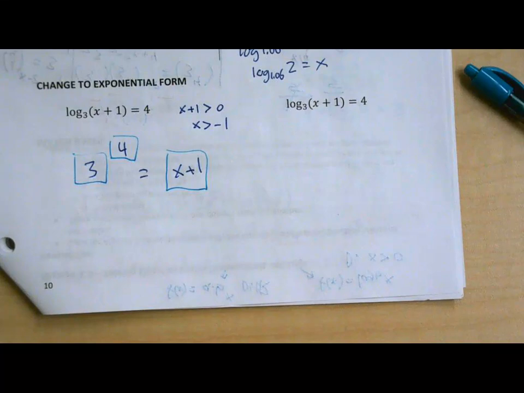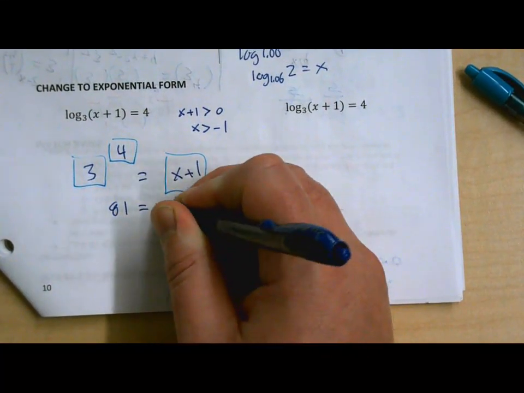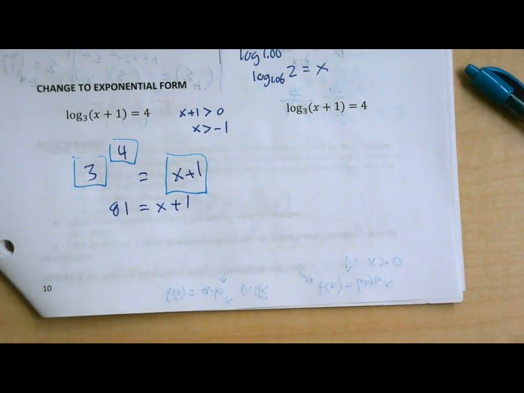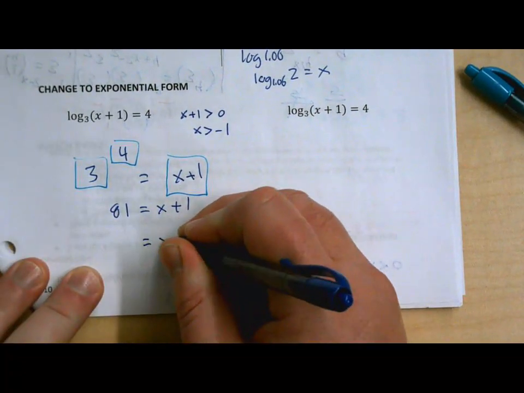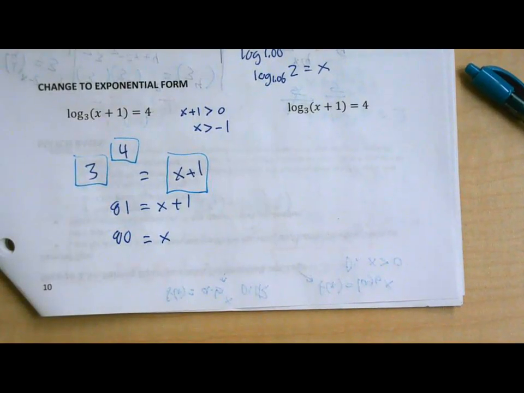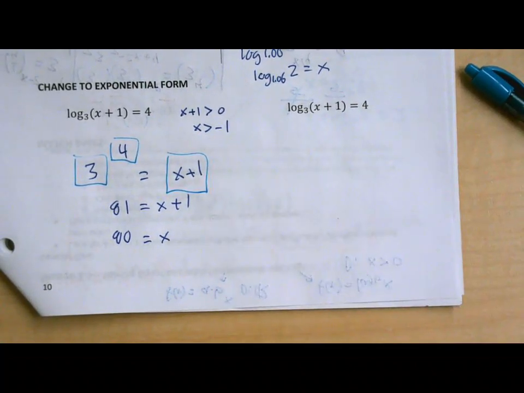Anybody know what 3 to the 4th power is? 81. And then one small simple algebra step gets us to x equals 80. Hooray! Do we need to toss it out? Nope, it fits. It's greater than negative 1.